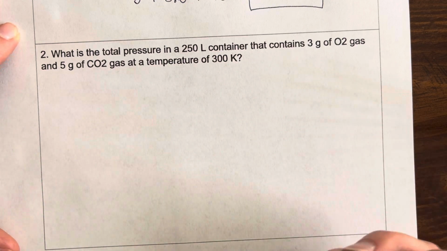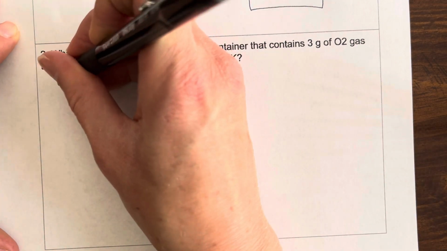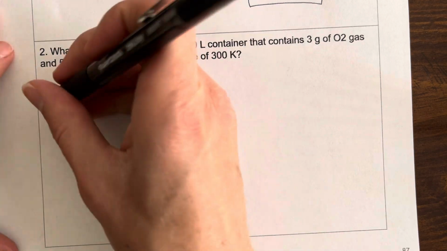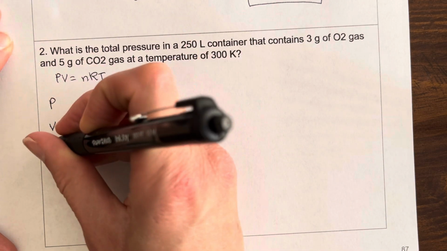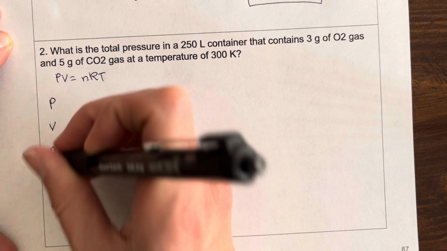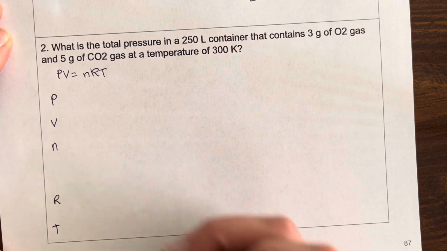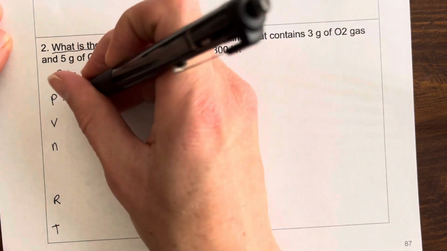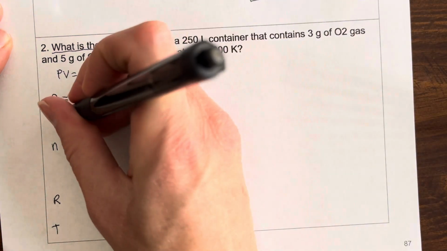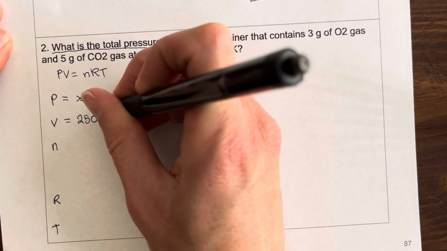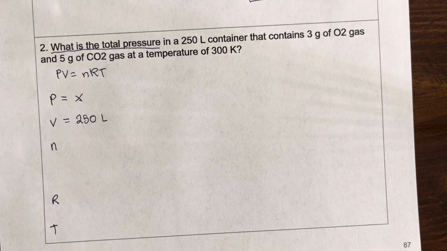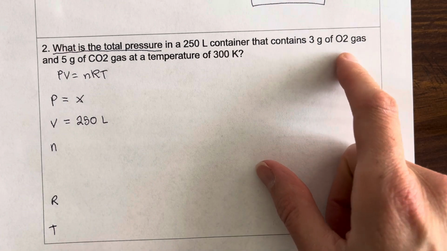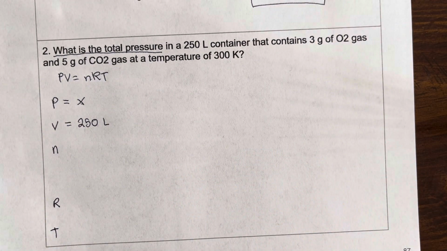We're going to need to use the ideal gas law, which again is PV equals nRT. Let's just write down our variables. And we'll leave a lot of space for n for reasons that you'll see in a second. Our pressure is what they're trying to have us find, so that's x. Our volume is 250 liters. Now our n is moles, and we've actually got 2 gases here. So we've got O2 gas and CO2 gas, and we've got grams of each.